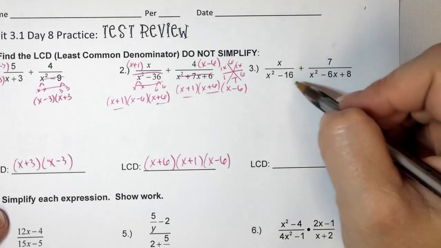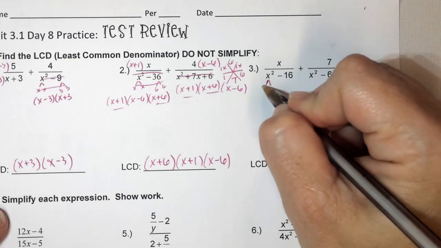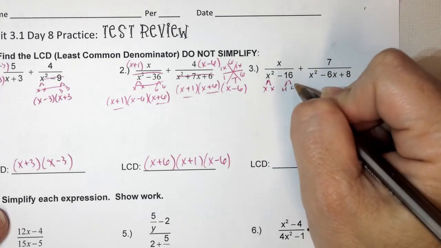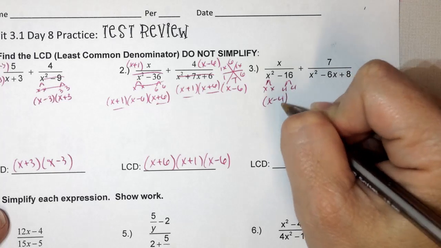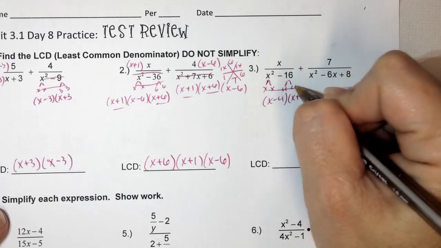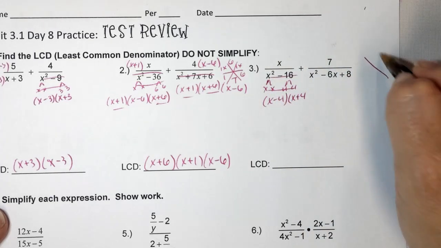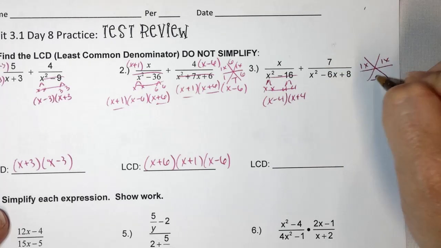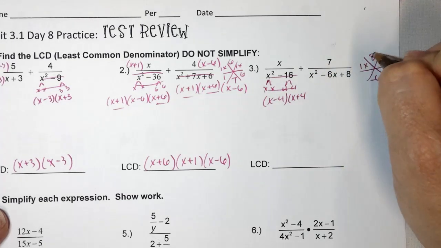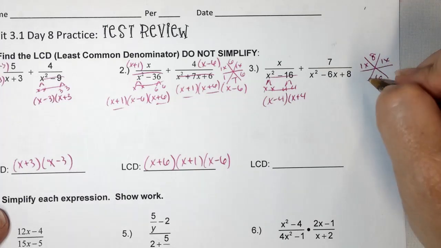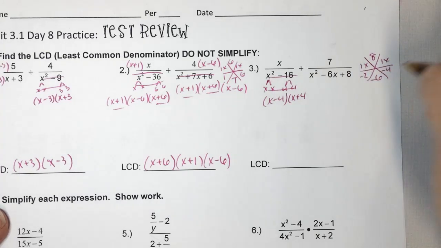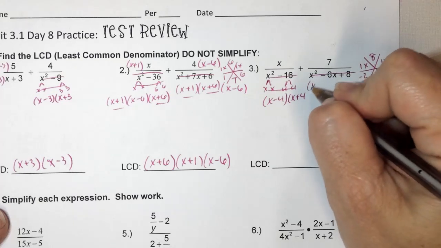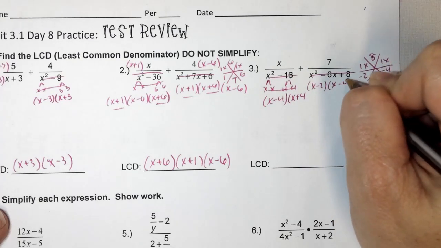One more, same concept, factor, factor, perfect square minus perfect square. So this becomes x minus 4, x plus 4. Factor, so a is 1, so 1x, b is negative 6. A times c is 8. What multiplies to give me 8 and adds to give me negative 6 is negative 2, negative 4. So this becomes x minus 2, x minus 4.